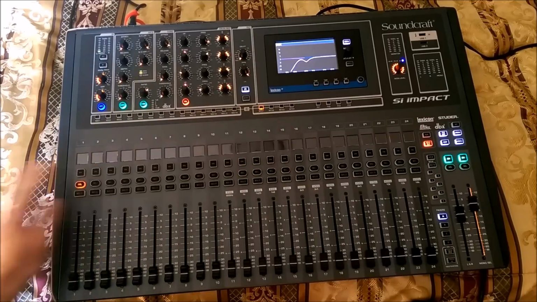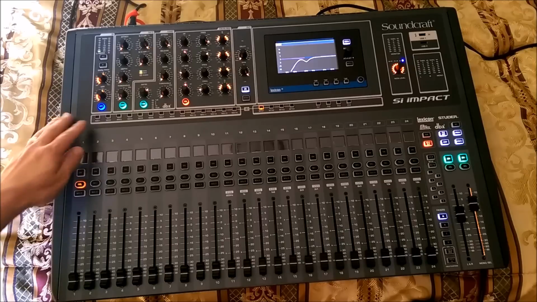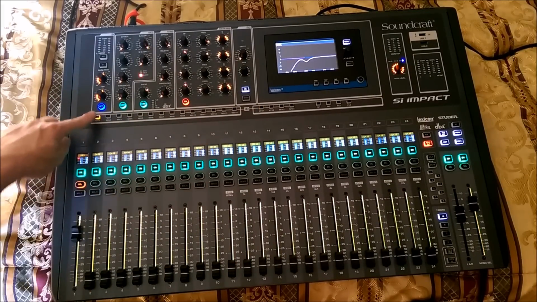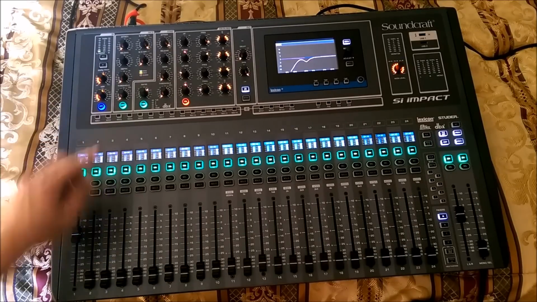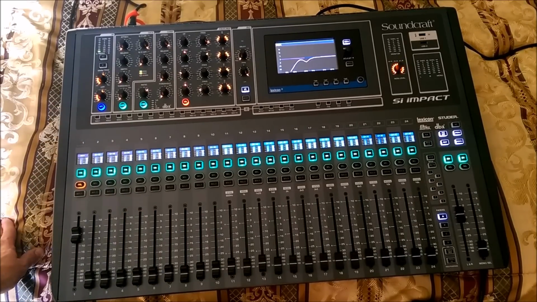We're not going to talk about matrices today, but I just mentioned that to say that color means you're on one of these mixes. No color with these on means you're on your house mix. It's important to know where you're at on the board at all times.